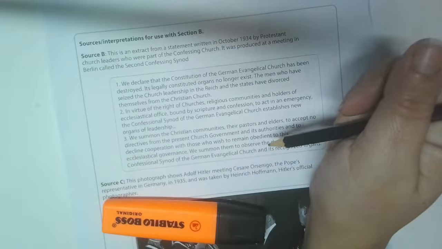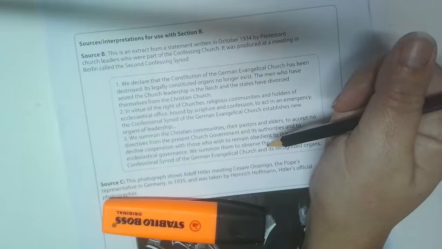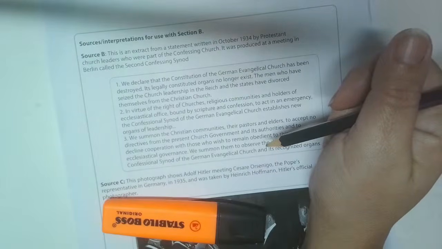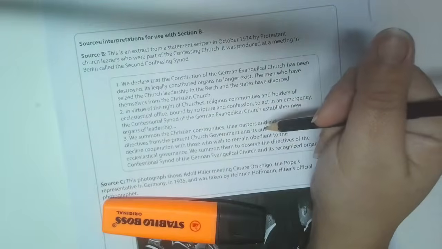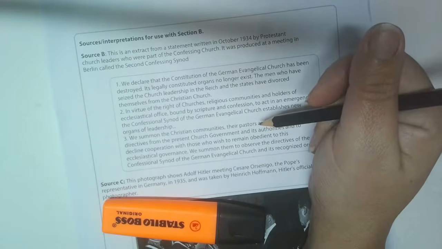Now, you don't have a lot of time on this question. You've only got about 15 minutes. So we need to just quickly pick out some quick details to think about how useful this is. So all we need to do at this point is really think about understanding this source. And this one's quite a tricky one.